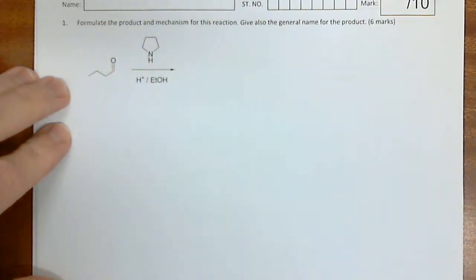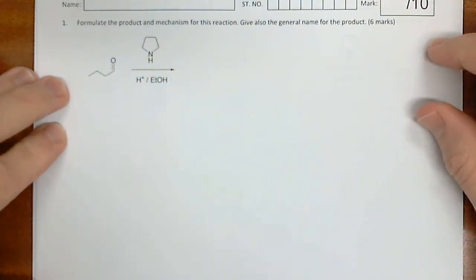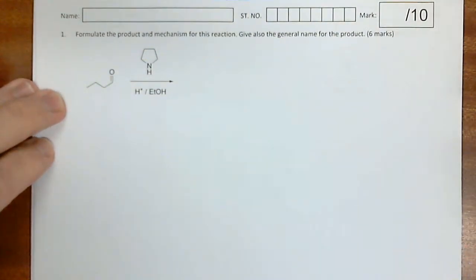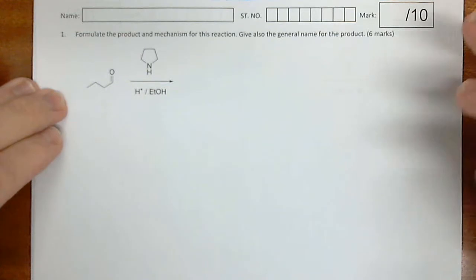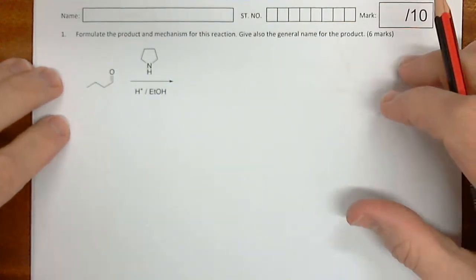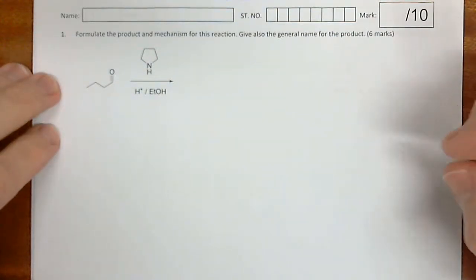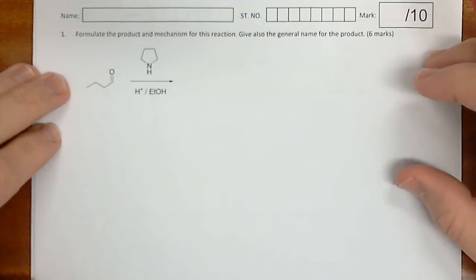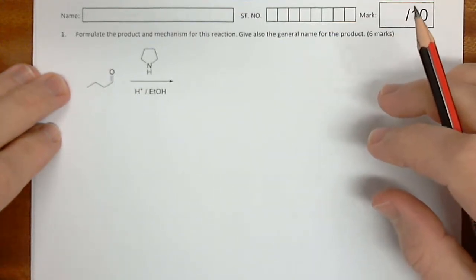Okay, so my first weekly test was not done particularly well, particularly with the mechanism. And I know what the problem is, well, what I perceive is that it has been a long time since you guys have been dealing with mechanisms. And I can see that there are some fundamental problems with this.